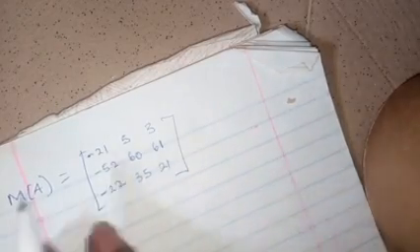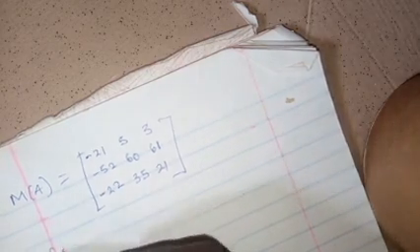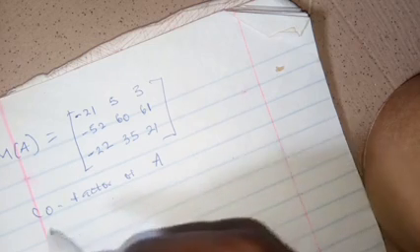Then we proceed. After we get the minor of A, you see it's a very long method. Then we proceed to find the cofactor of A. The cofactor of A has a formula.